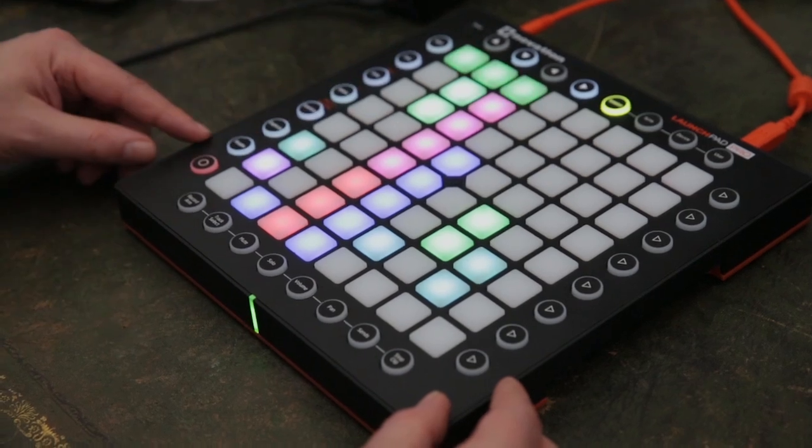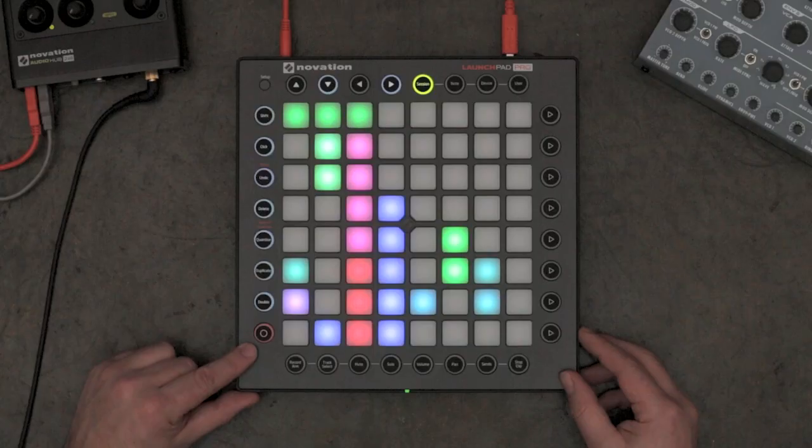At the bottom of the left hand side we have the record button. This is a very important button on Launchpad Pro and allows me to easily set the clip into record mode and out again.